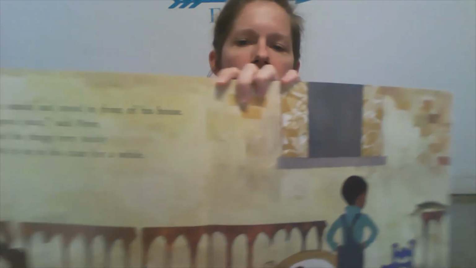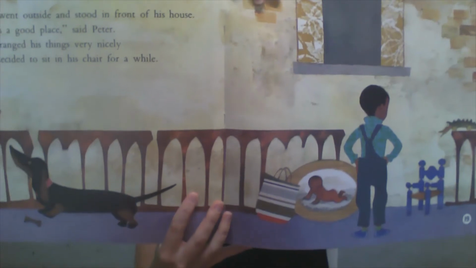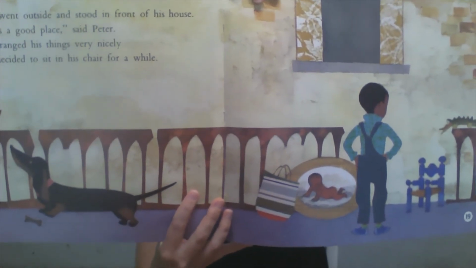"This is a good place," said Peter. He arranged his things very nicely and decided to sit in his chair for a while. But he couldn't fit in his chair. He was too big.